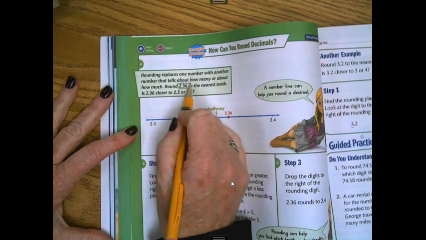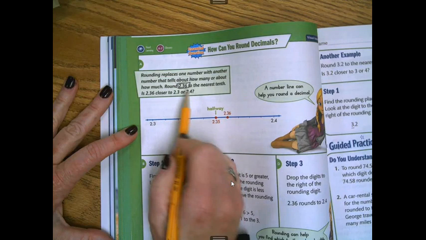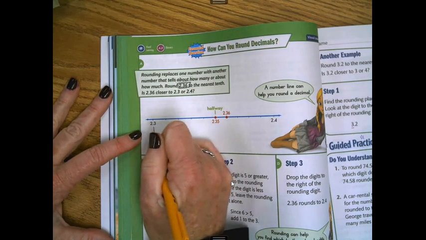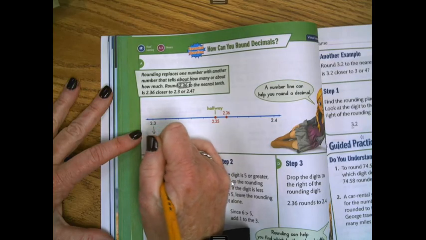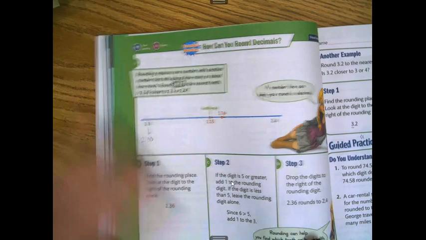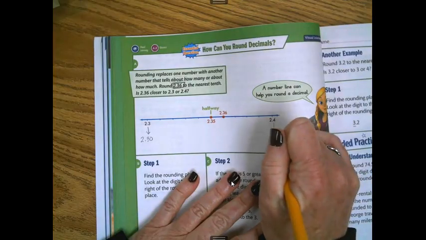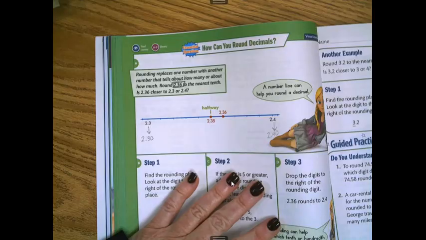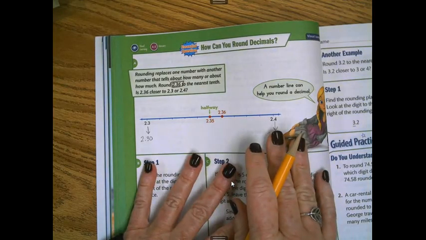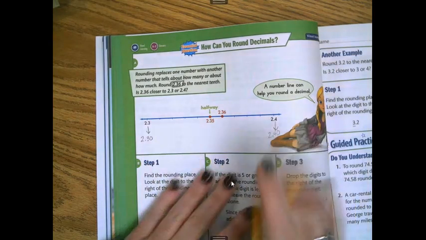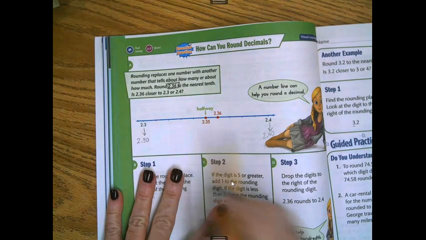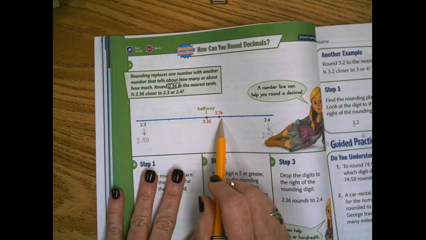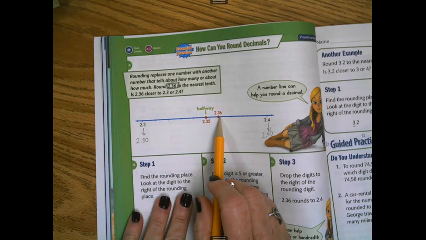So if you put a box around that in your book, now that goes out to the hundredths place. So really what we want to think about is that 2 and 3 tenths is really equivalent to 2 and 30 hundredths. And 2 and 4 tenths is equivalent to 2 and 40 hundredths, okay? So that's going to help us a little bit also to think about some things. Halfway in the middle between 30 and 40 is 35, okay? 36 hundredths would be on the number line right beside it.